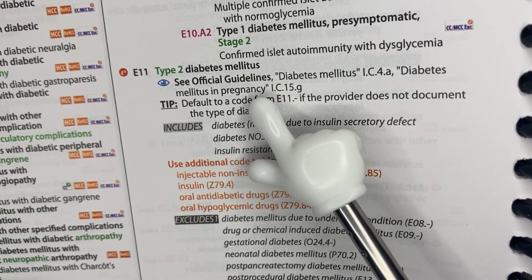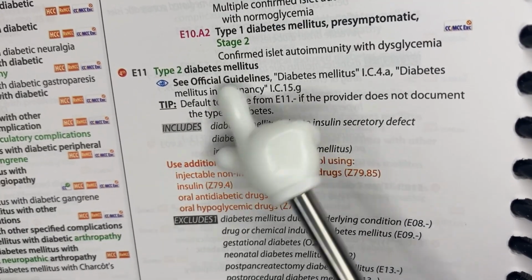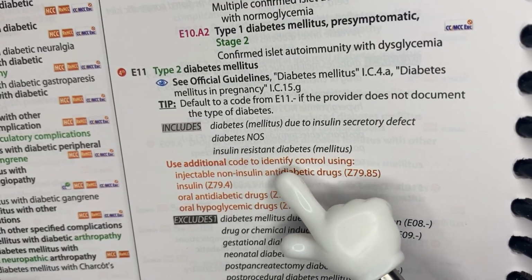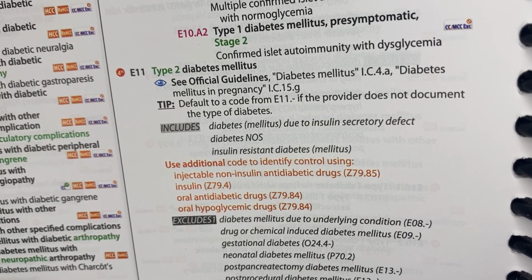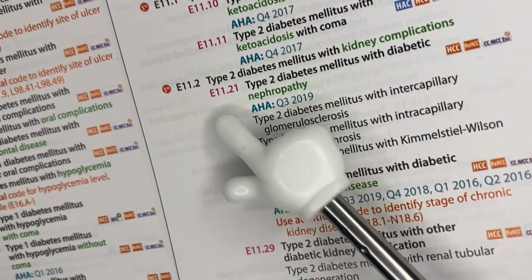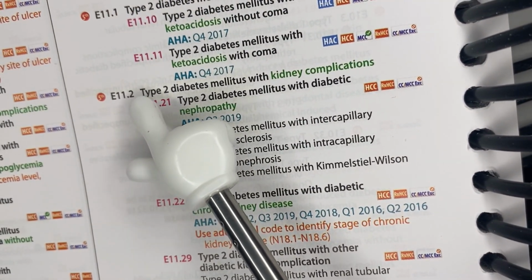Here it says to see official guidelines. It says diabetes in pregnancy, which is not our patient. She is not pregnant. So it has includes, which is diabetes NOS. And then now we're going to go down and look for our specific code that we found in the index, which is the E11.22. We're going to start here at the 11.2.